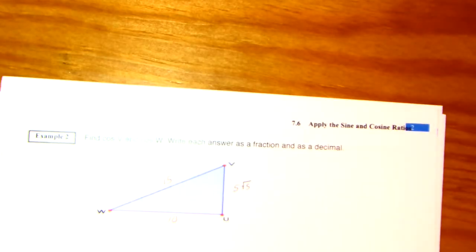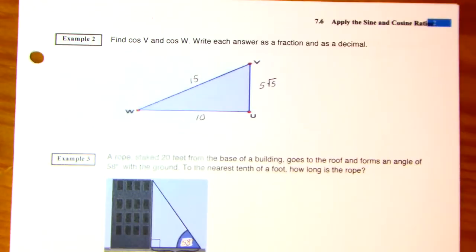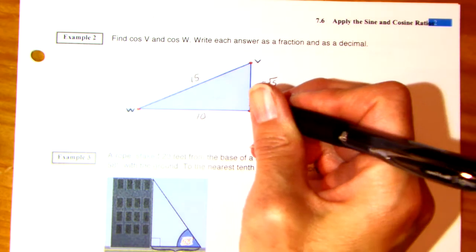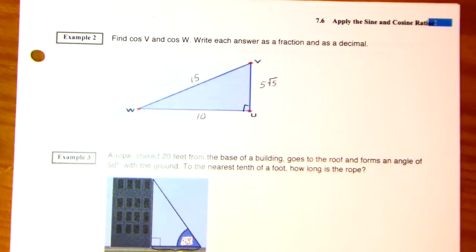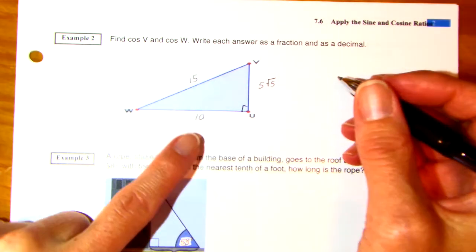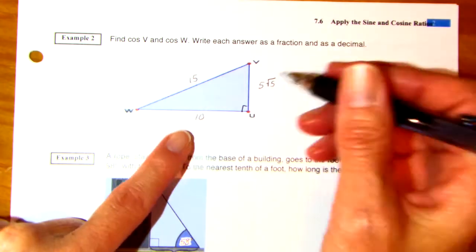Flip it. And we have some application problems. Trig is a ton of application. I never have a problem where people say, when am I going to use this stuff? Okay, so it's coming up. Find cosine of v and cosine of w. Okay, write each answer as a fraction and as a decimal.